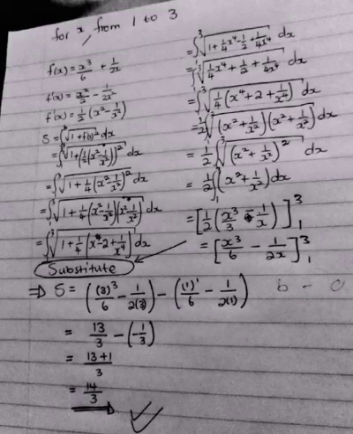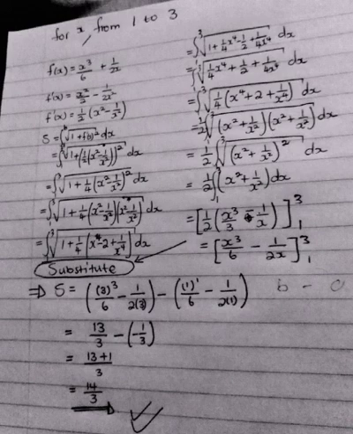Okay, today we're going to find the length of the curve. So we have an equation, f of x is equal to x cubed over 6 plus 1 over 2x. We have to find the length of the curve for x from 1 up to 3. First thing we are going to do is derive the equation.